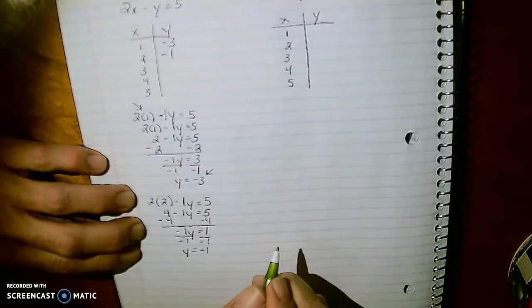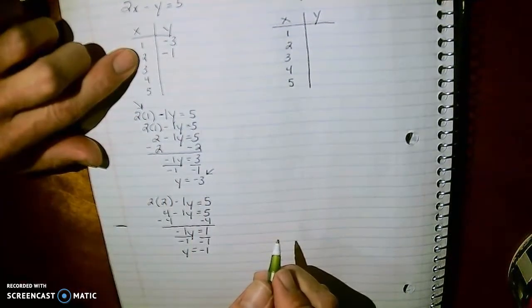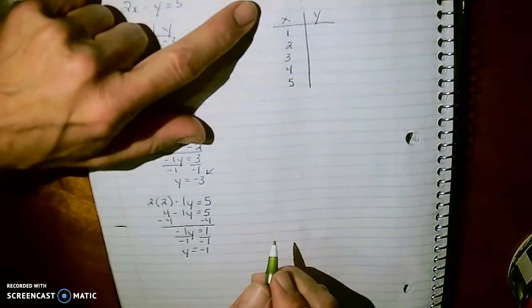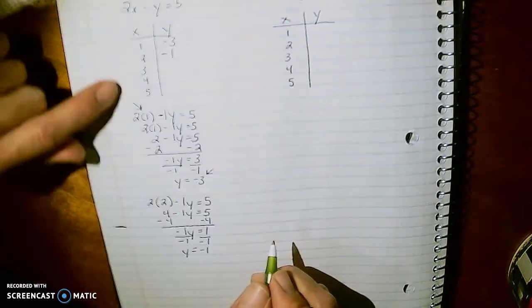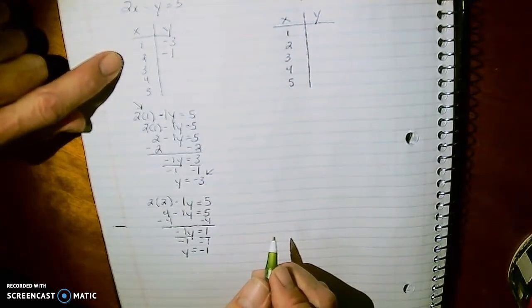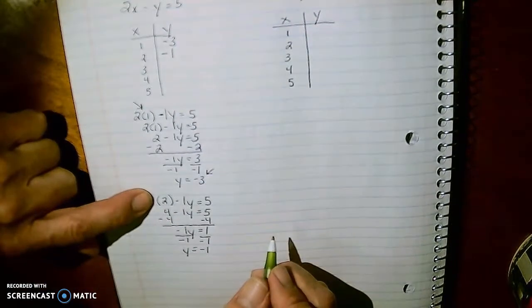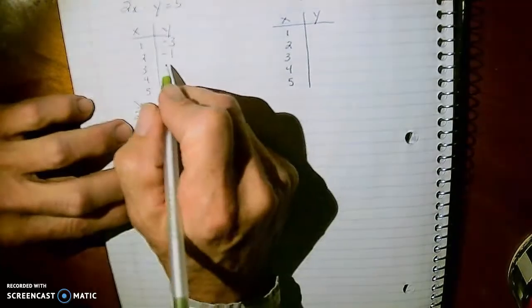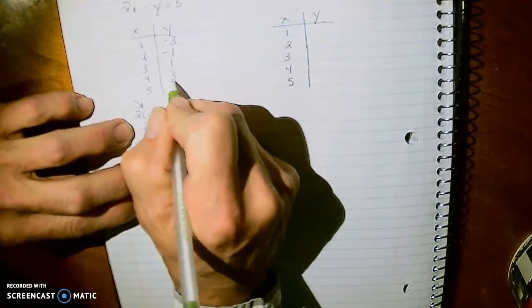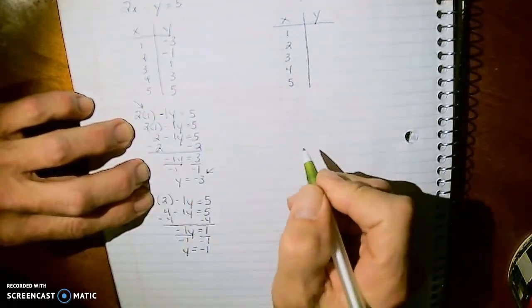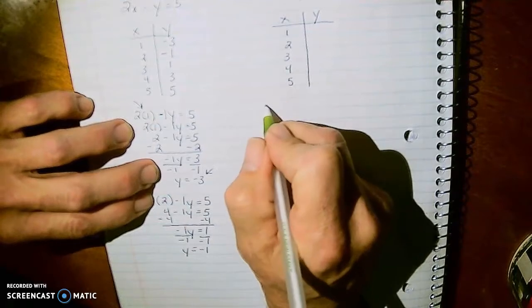And I'll do that for both of these tables, both of these equations. I'll fill out the entire table, and I can finish doing that. If I finish doing these calculations, I'll find that this is going to be 1, 3, and 5. And I'll go over here and do the first one of these for you.